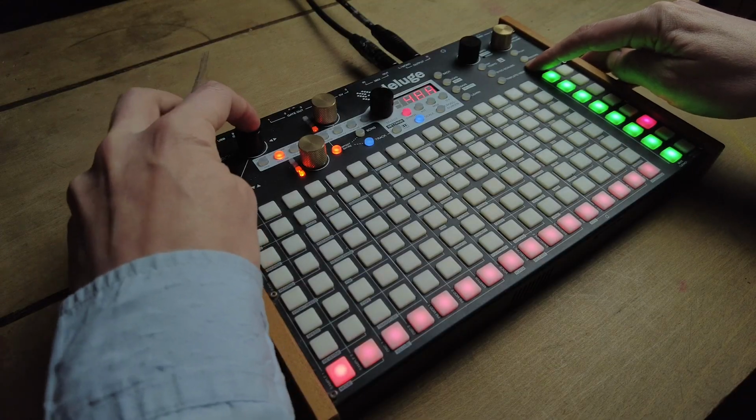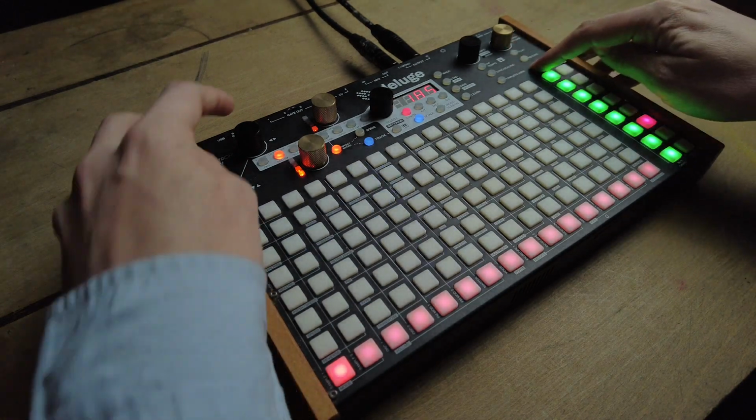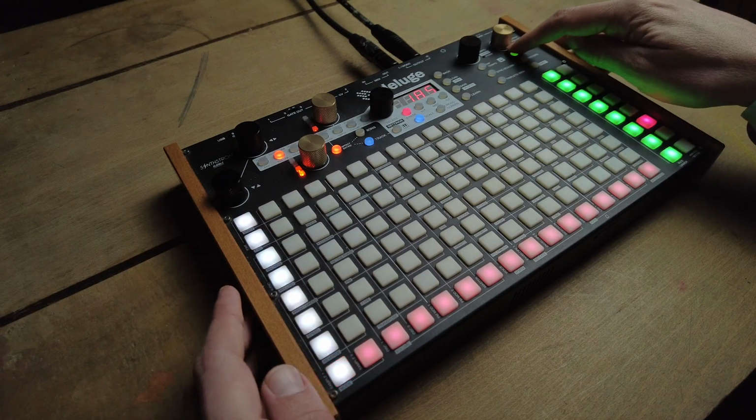I'm gonna make a chord progression here. Maybe 4 chords and 2 bars for each one.